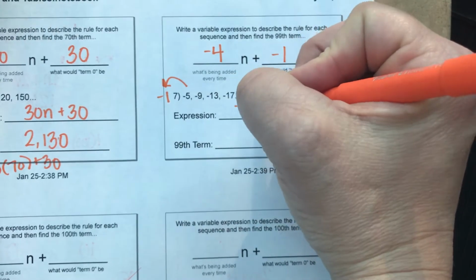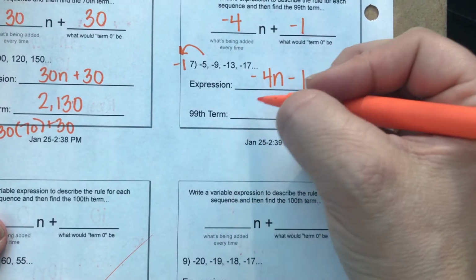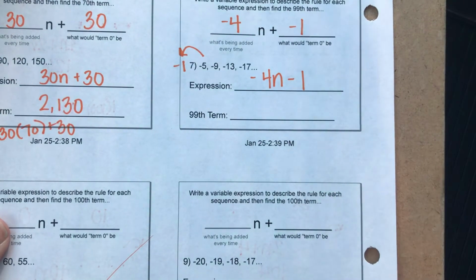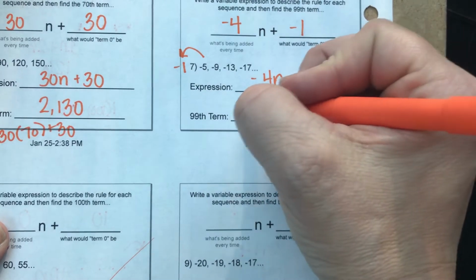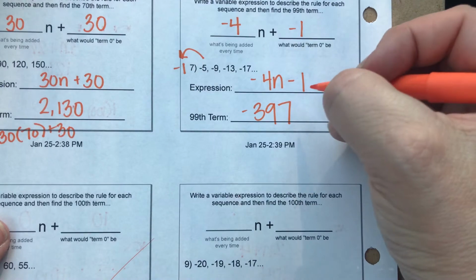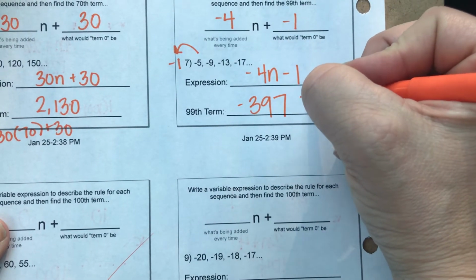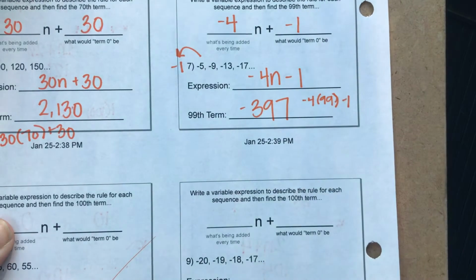So -4n minus 1. And your 99th term would be -4 times 99, which would be -396 minus 1 is -397. Right? I did -4 times 99 and then subtracted 1.